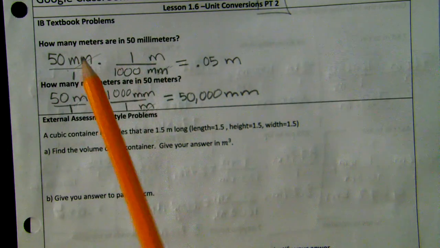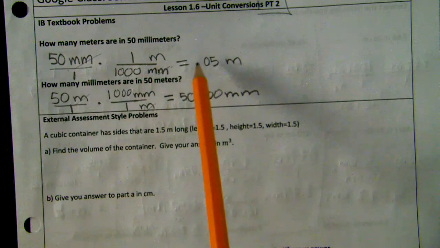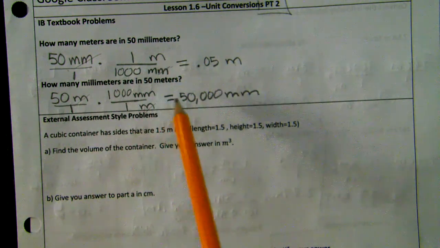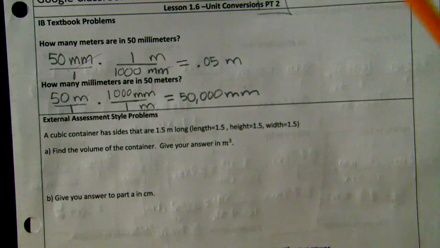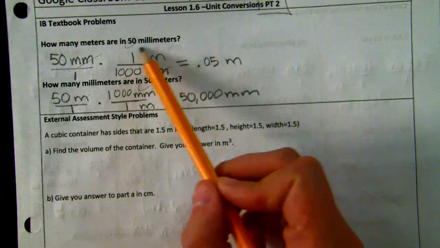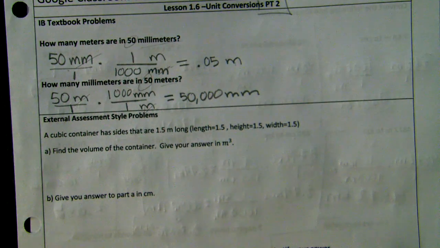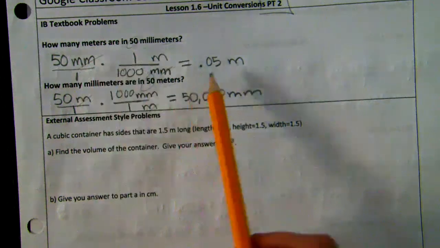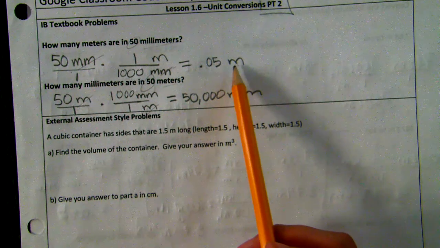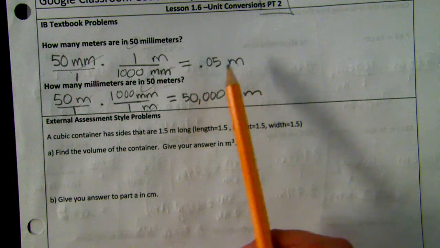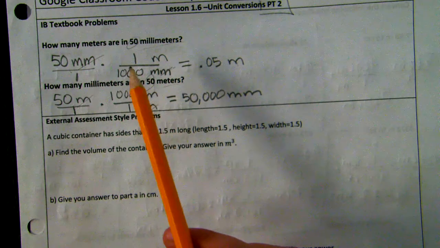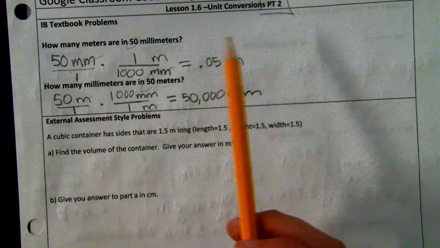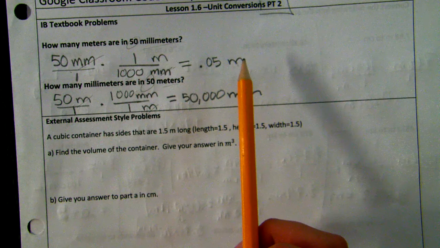Good. So let's talk about this one for a quick second. We went from 50 millimeters to meters, and we ended up with 0.05 meters. When we went from 50 meters to millimeters, we ended up with 50,000. So notice that we started with the same number, and it was just our units that were different, and we ended up with 2 very different answers. In the one where we started with 50 millimeters, we ended up with 0.05 meters. And that makes a lot of sense, right? Because meters are bigger than millimeters. So that means if we have a certain number of millimeters, it's going to be a smaller amount of meters.